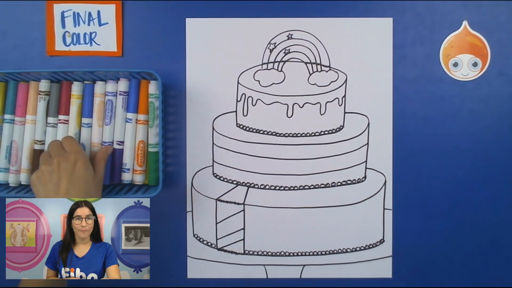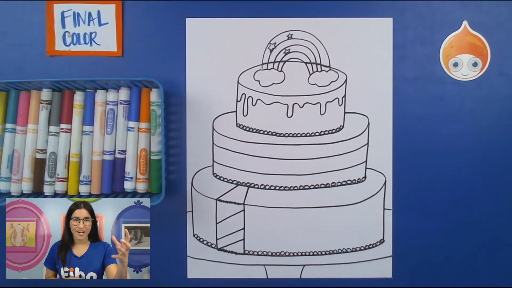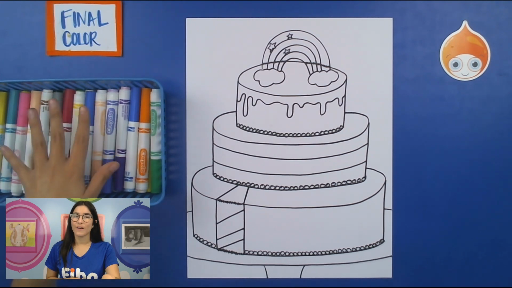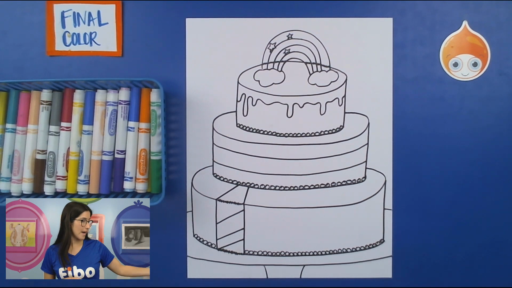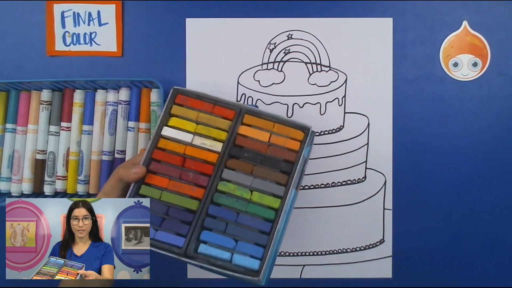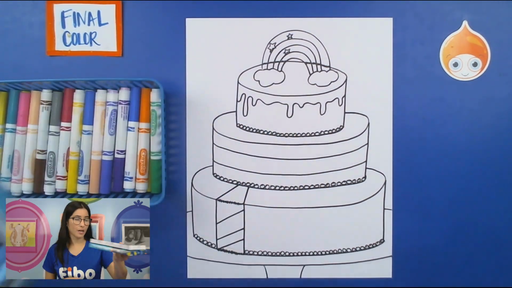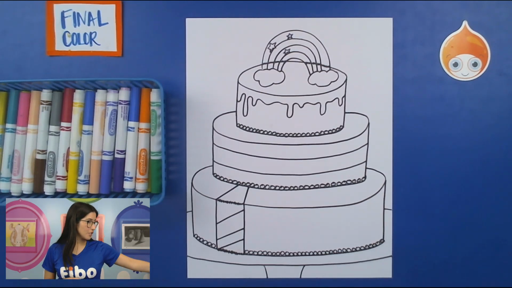I would not recommend large, big areas for markers because that may take you a very long time. We want to use our large areas for our chalk pastels. Okay, so save those areas for your chalk pastels. That will make it much easier to get everything done and colored in.